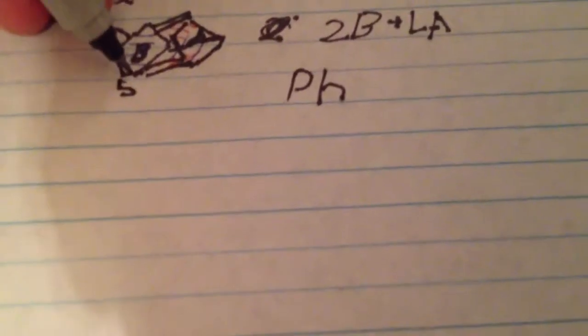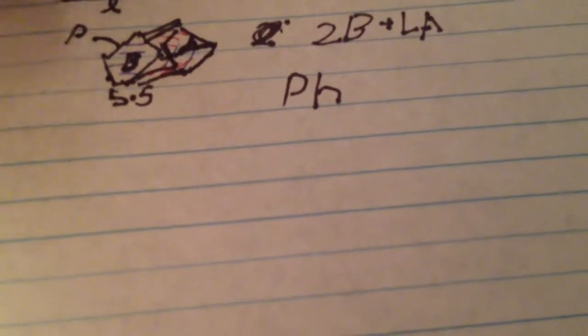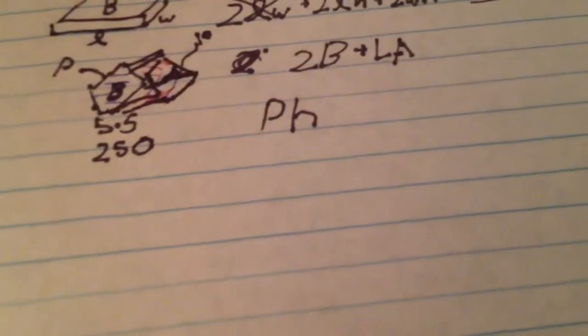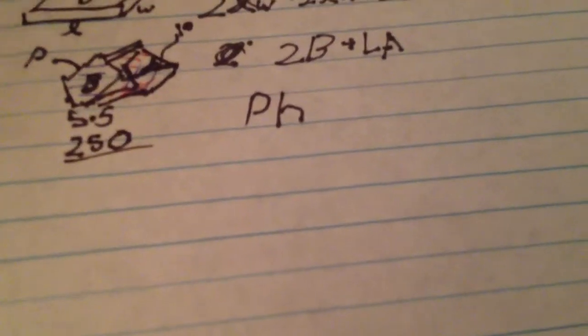You'll just multiply that by 5, and that will be the perimeter. Okay? Then you multiply it by the height. So let's say the height is 10. So 5 times 5 is 25. Multiply it by 10, add on a 0. That is the lateral area, which would be equal to 250.